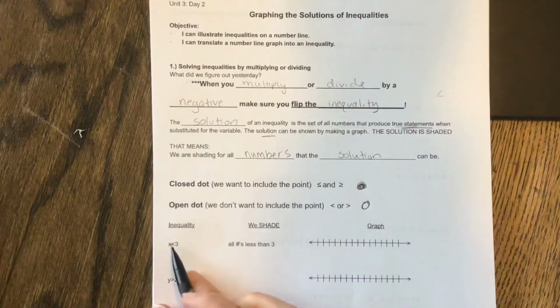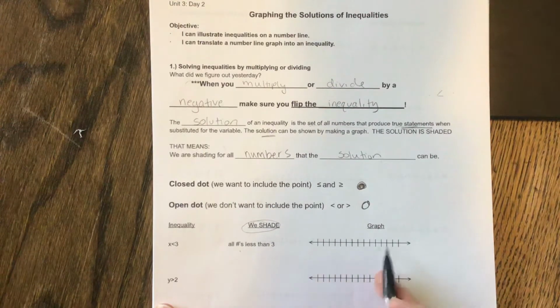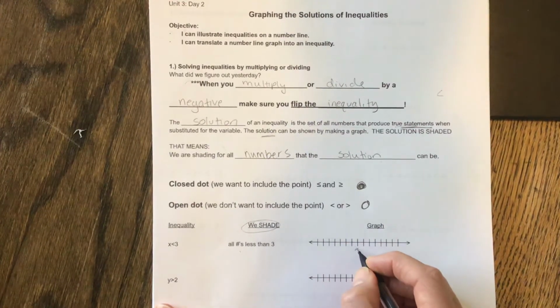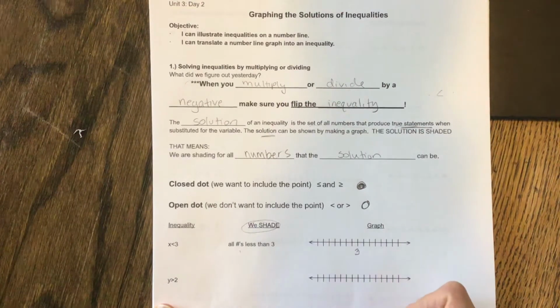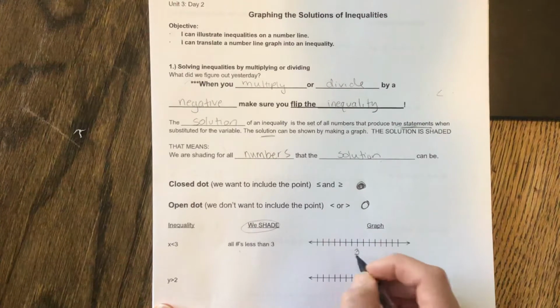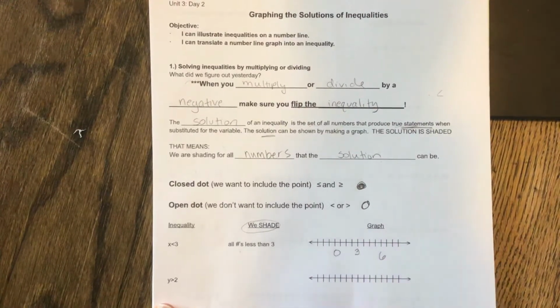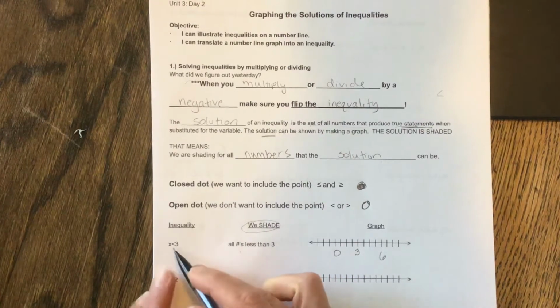Right here, we're just going to read x is less than 3. This represents that we are shading all numbers less than 3. There are no numbers on the line yet, so we're just going to start. I like to put the number that I'm working with right in the middle. If you don't like to do that, if you want to go 0, 1, 2, 3, go for it. Then let's put 0 and 6, so I go 3 one way, 3 the other. We are not actually including 3 here.